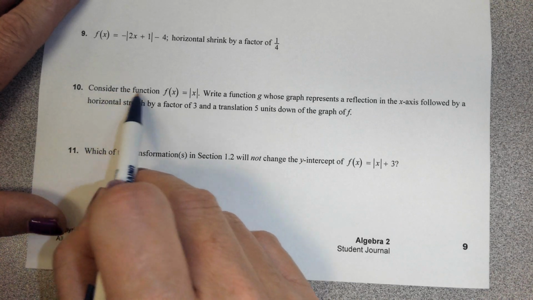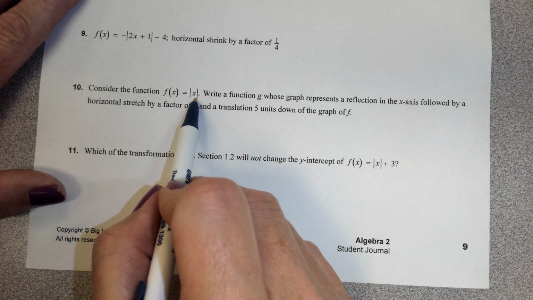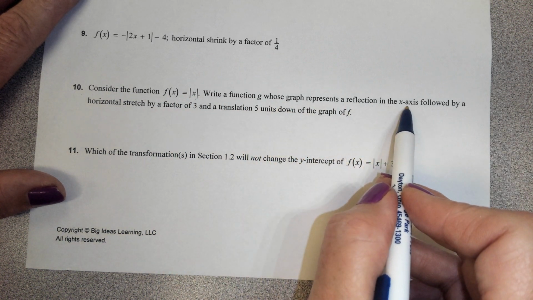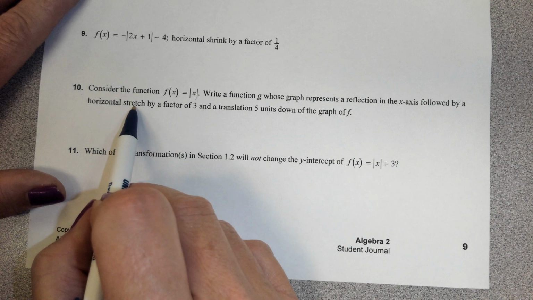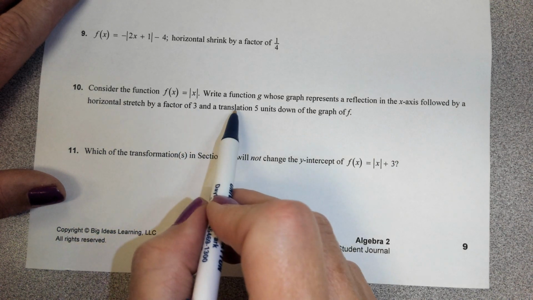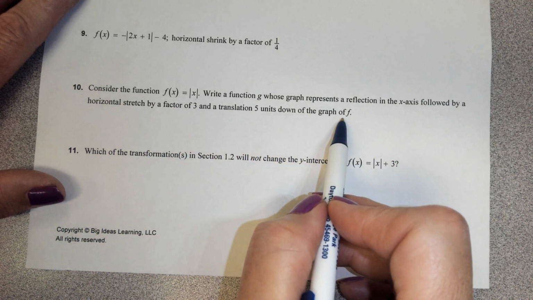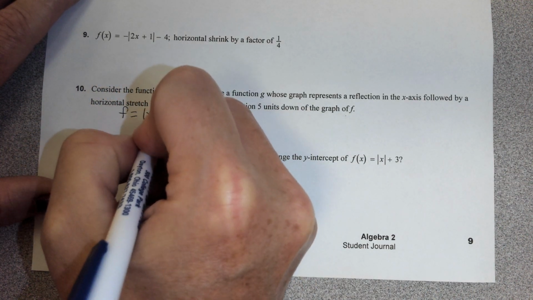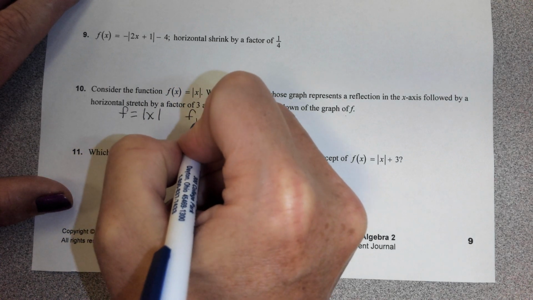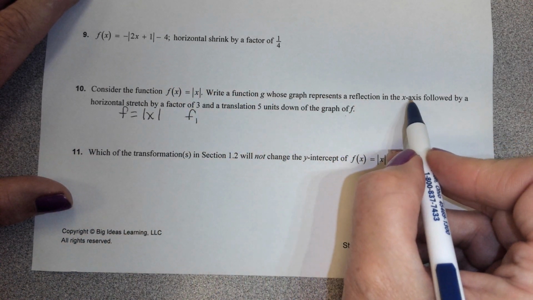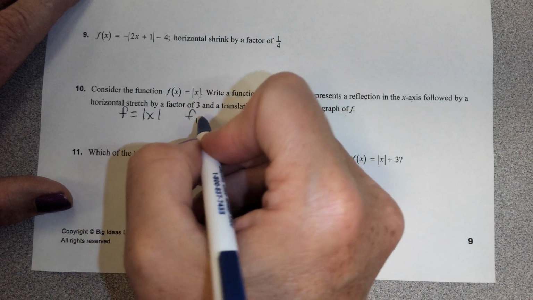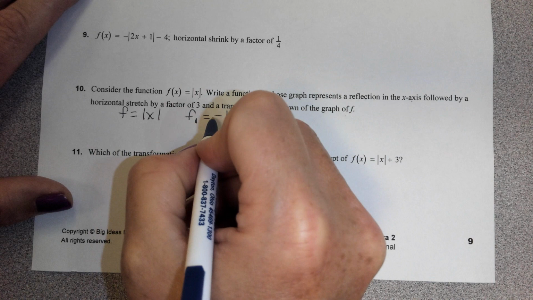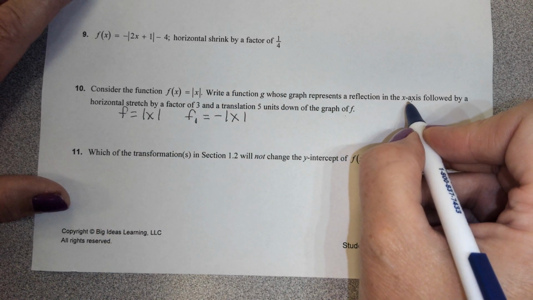Number 10, consider the function f of x equals the absolute value of x. Write a function g whose graph represents a reflection in the x-axis, followed by a horizontal stretch by a factor of 3 and a translation 5 units down. This has a lot going on. My original function is this. My first step is a reflection in the x-axis. My first step then is to put a negative out in front. I multiply the equation by negative 1 to do that.